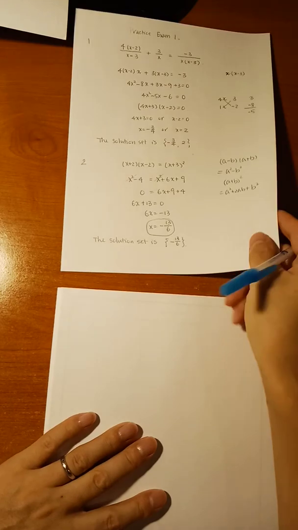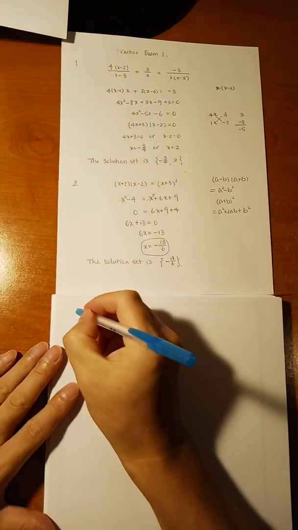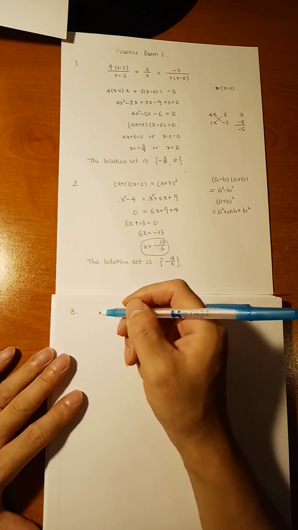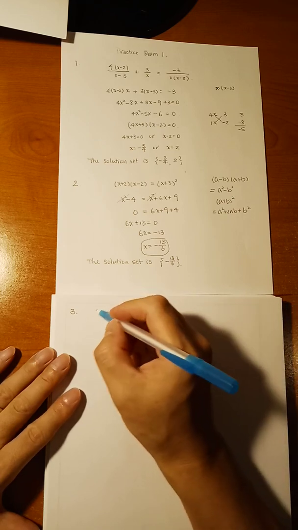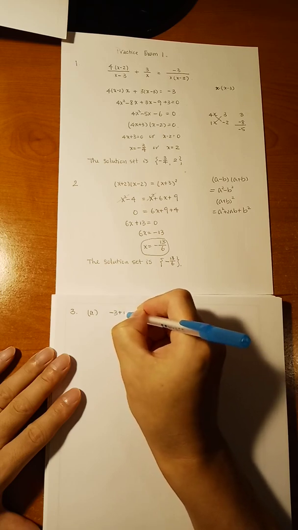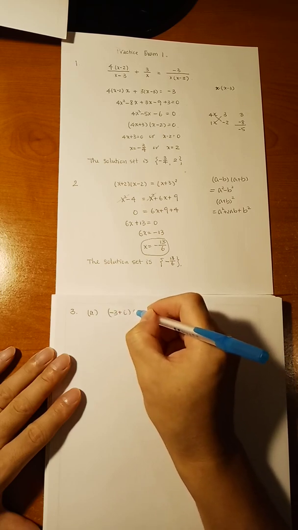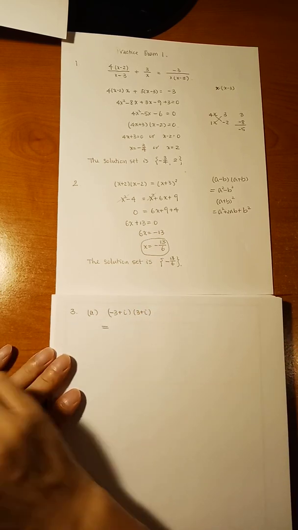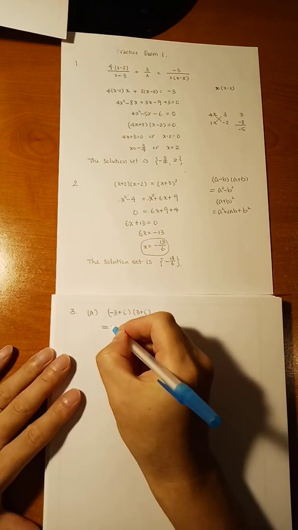Next, write each expression in the standard form a plus bi. So we have negative 3 plus i times 3 plus i. Well, we just do multiplication. Negative 3 times 3 is negative 9.